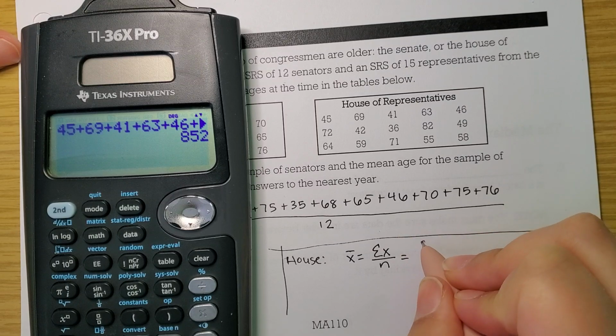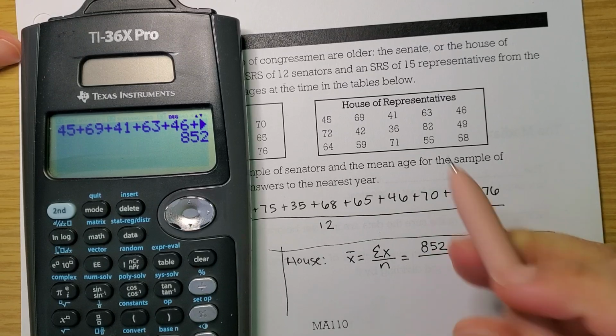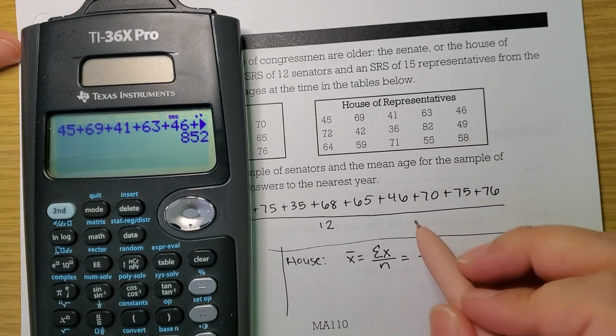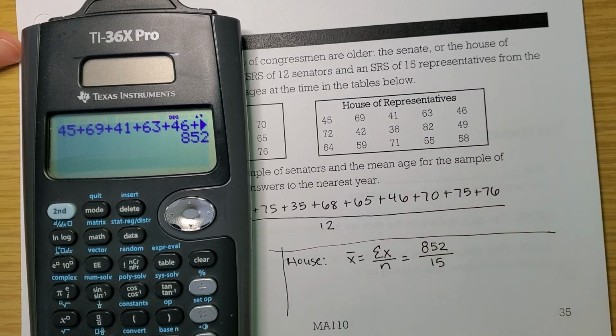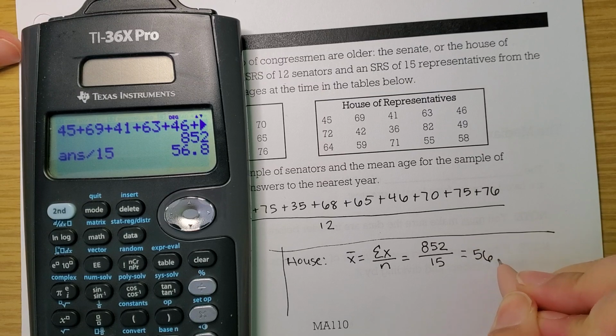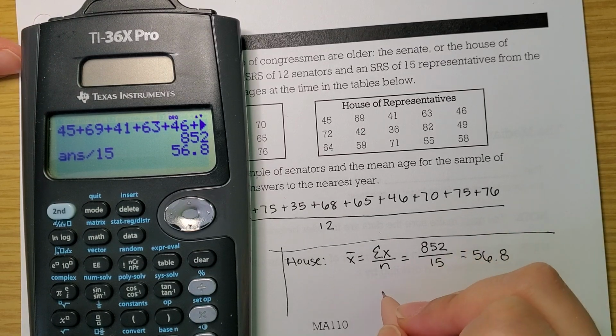And so to show my work, I'm going to write that total here. And then there were 1, 2, 3, 4, 5 times 3 is 15 representatives. Then I'm going to divide that by the 15. And I get 56.8. So this is going to be 56.8. That would round to 57 years old.